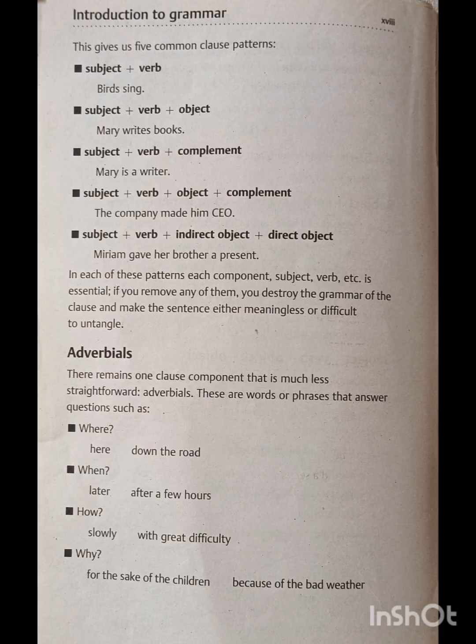Now the question is adverbials. As we discussed the five components of a clause, the adverbial remains undiscussed. The adverbial answers certain questions, like where? Down the road.